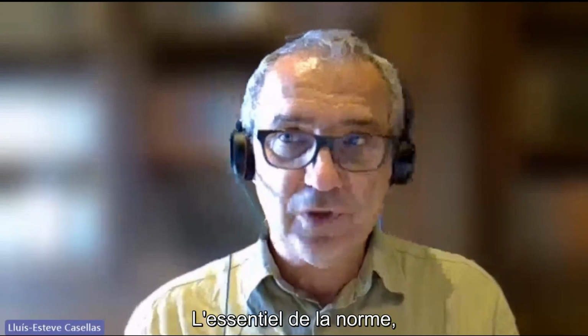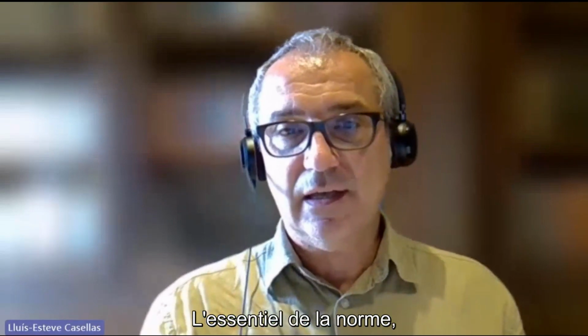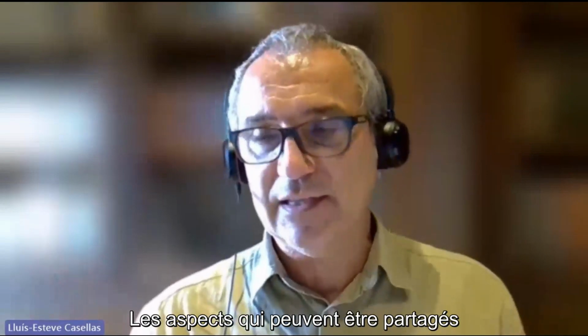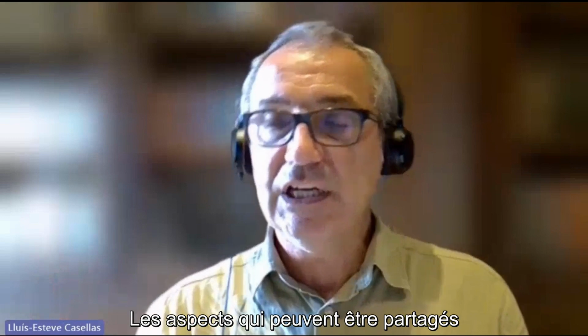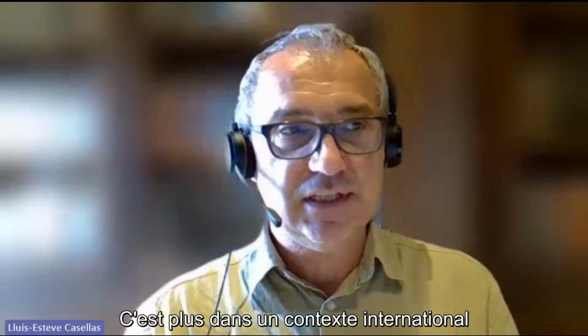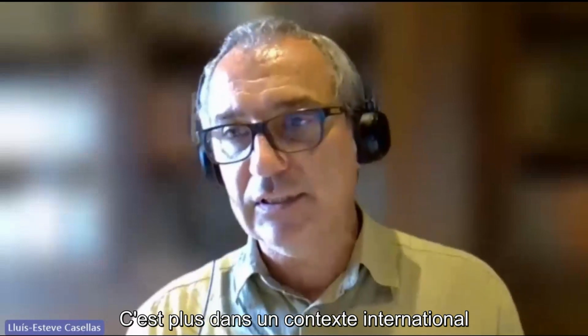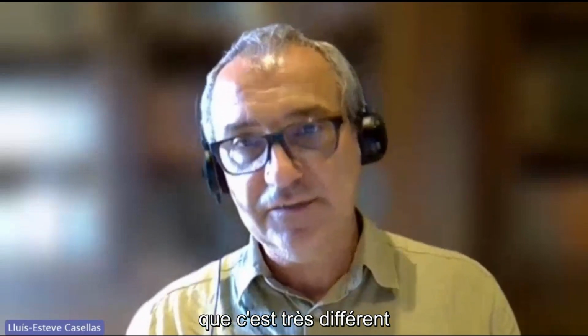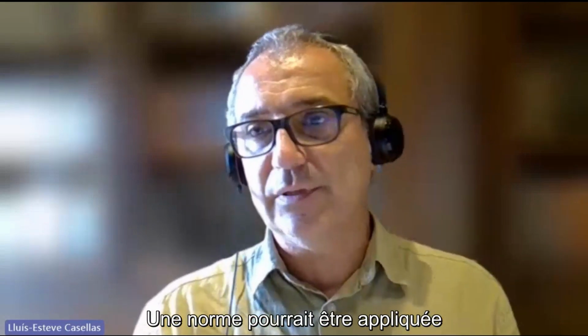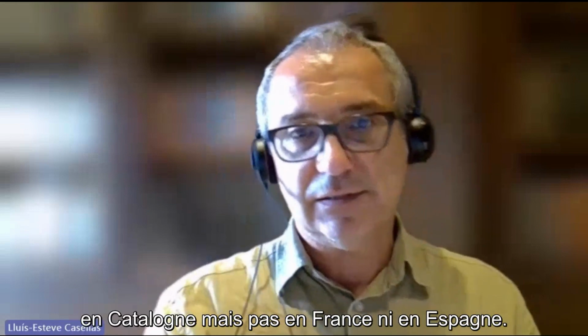The essential point of the standard is common rules or aspects that can be shared along all the profession, because it's more in the international context, which is very different from a national context standard, for example, that could be applied in Catalonia but not in France or not in Spain.